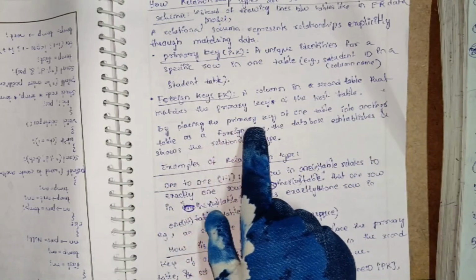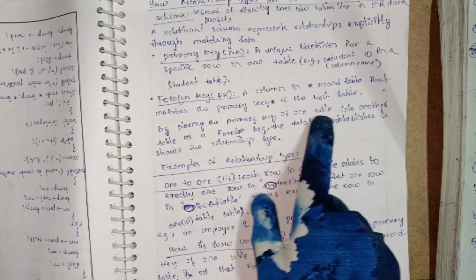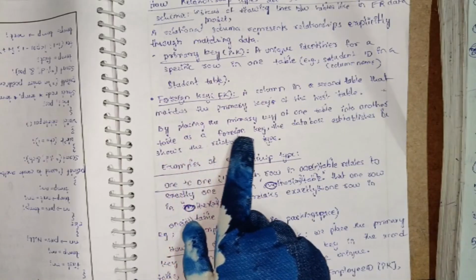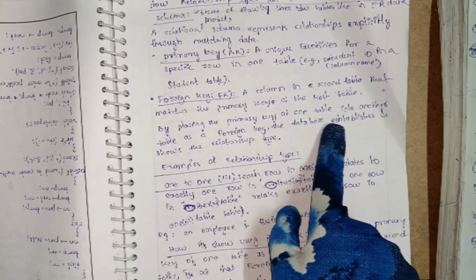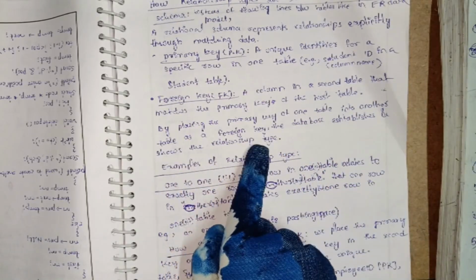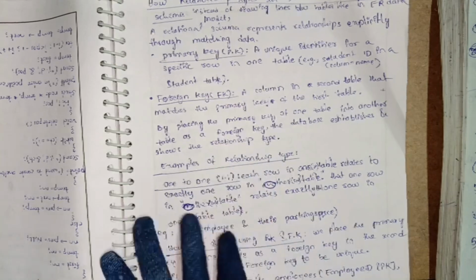By placing the primary key of one table into another table as a foreign key, the database establishes and shows the relationship type.